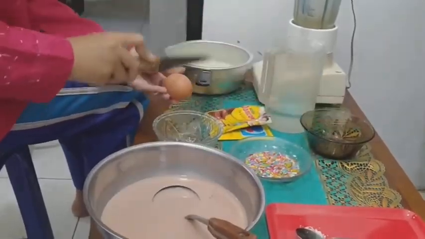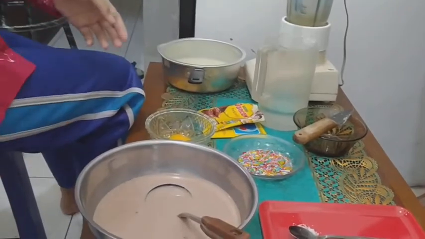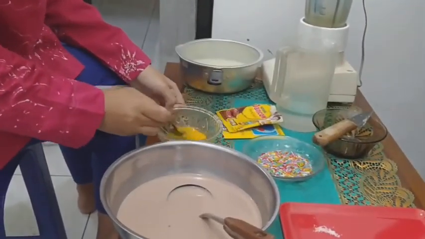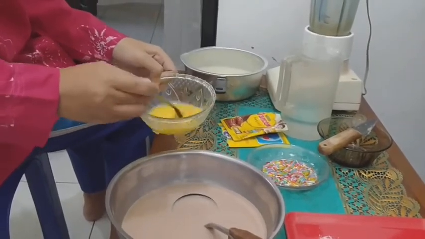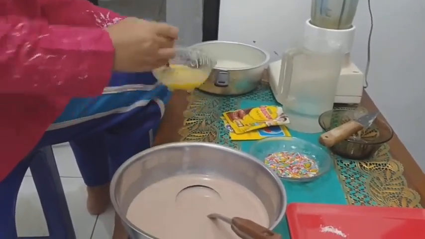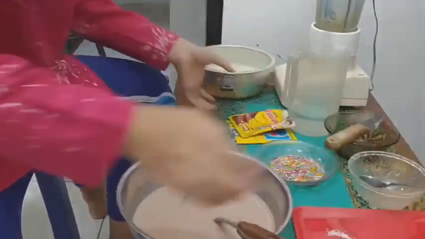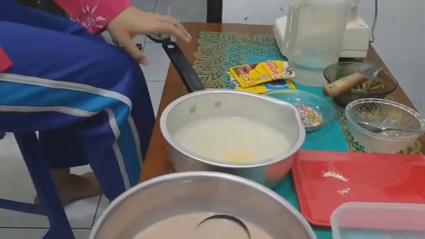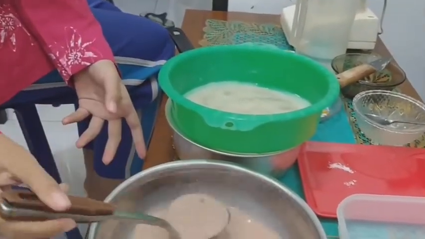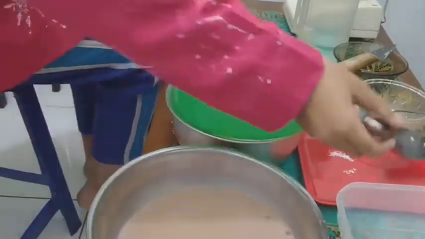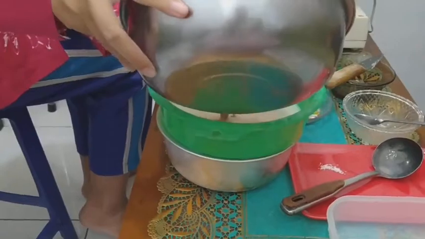Okay, after that, you can shake the egg and then pour it into the potato batter. For the milk, agar-agar, and sugar and salt batter, you can pour it through the filter into the potato batter. And then mix well.